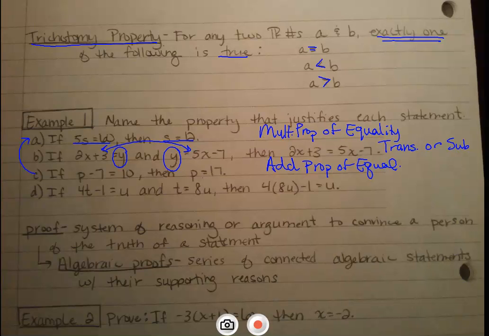Okay, so again, we have equals u here and it equals t. That's what's helpful. They took this t and they put it into here. So now we have 4 times the quantity 8u minus 1 equals u. That is the substitution property. Good. That is the substitution property. Very, very nice.